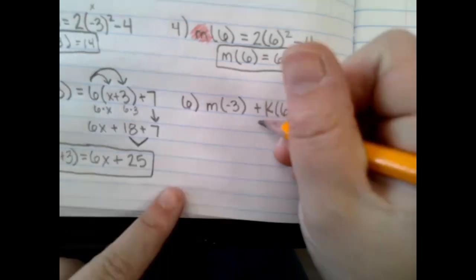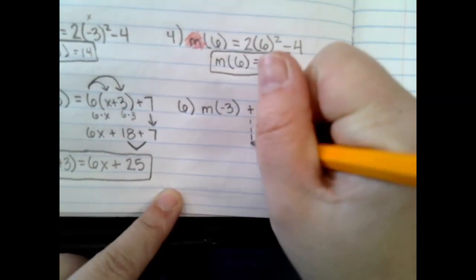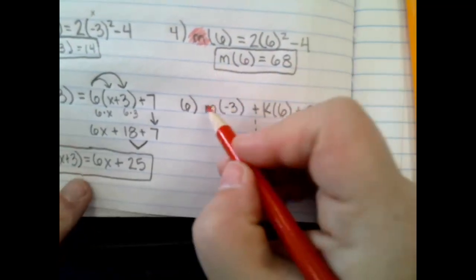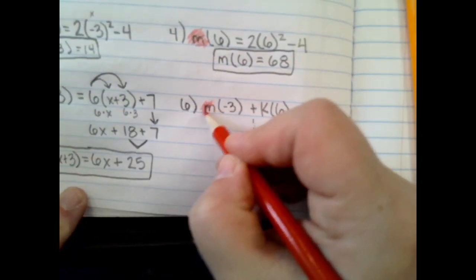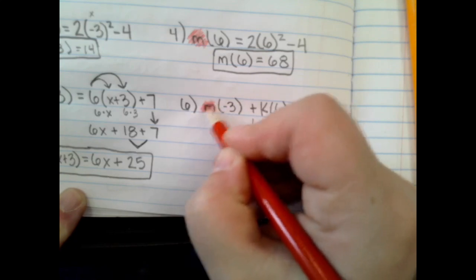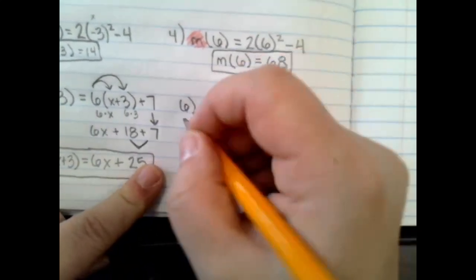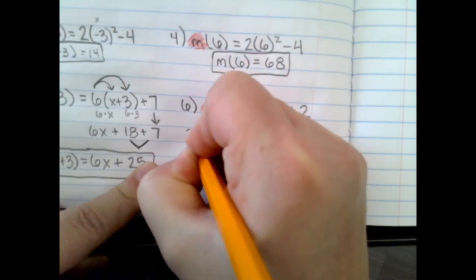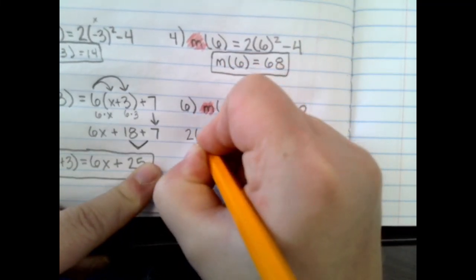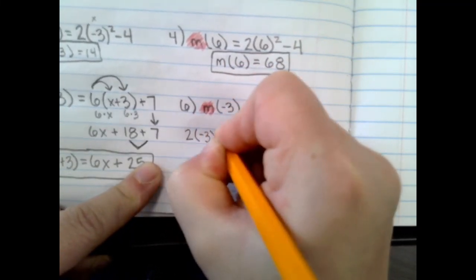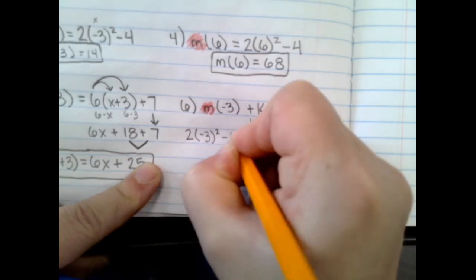So I'm going to kind of just do this little dash down the middle here. So we need to know this m of negative 3. So I'm going to go back to my function m, which is 2, and then it's x squared, so negative 3 squared minus 4.